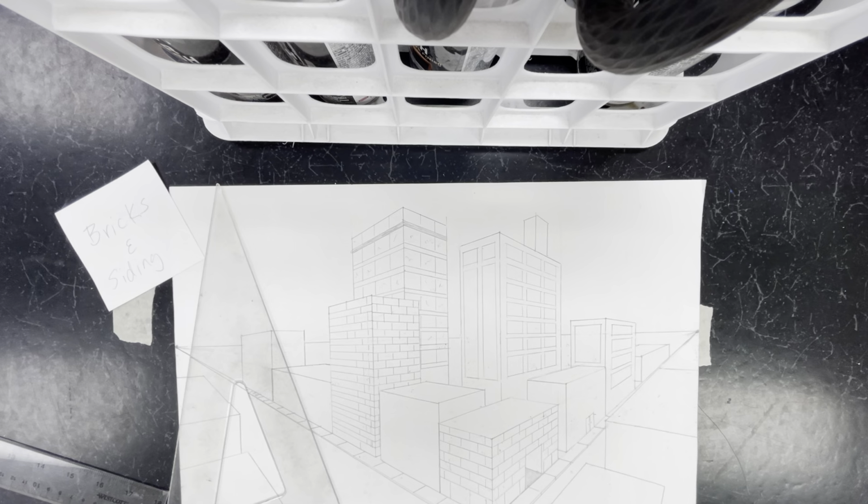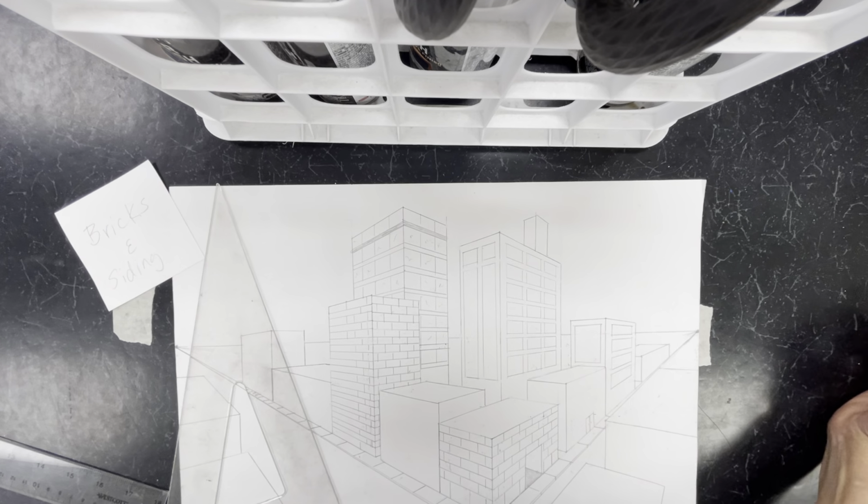And that was windows and doors. Tomorrow we're gonna do words, so still no words. Have fun.